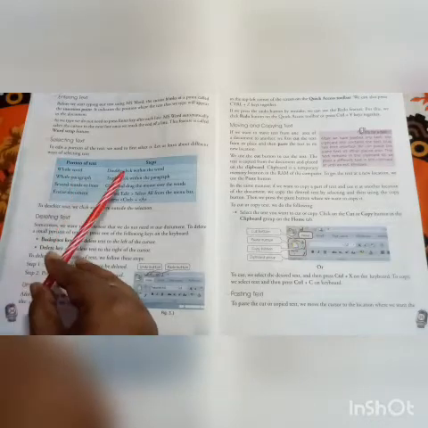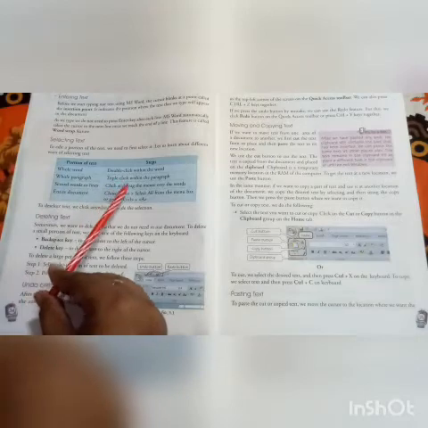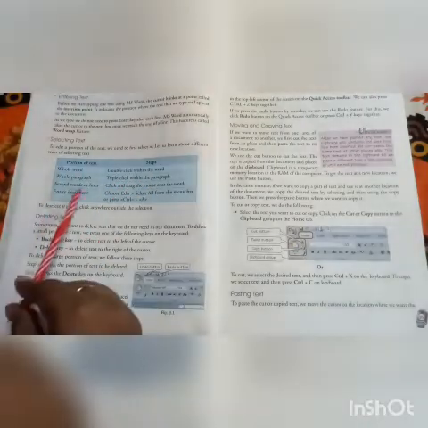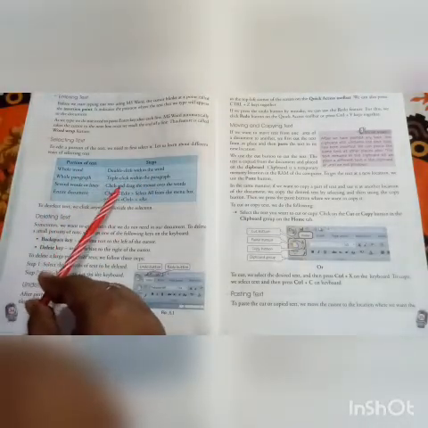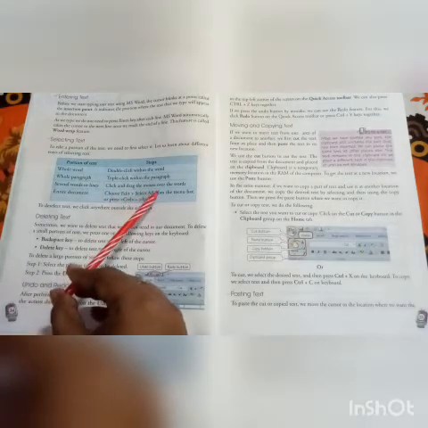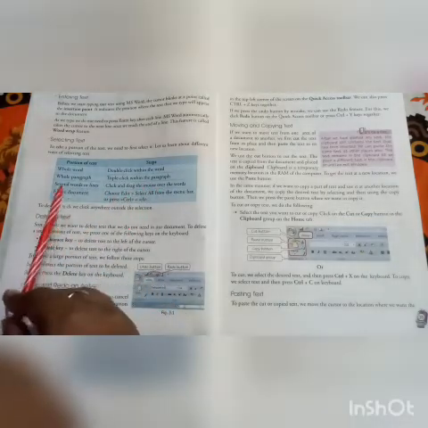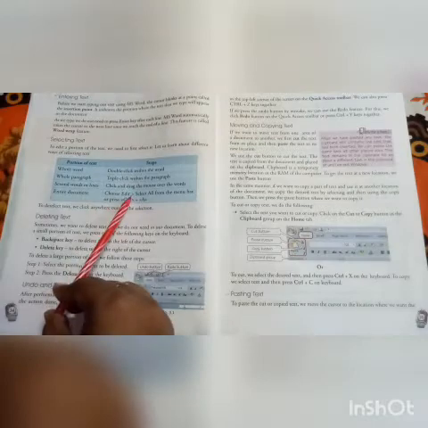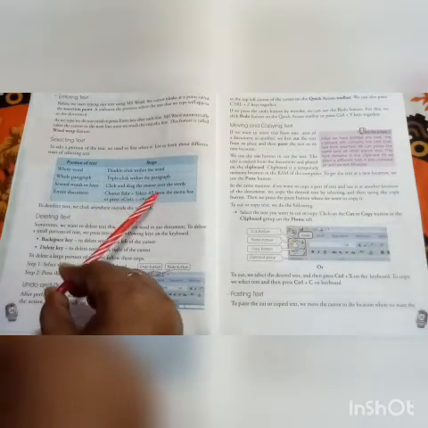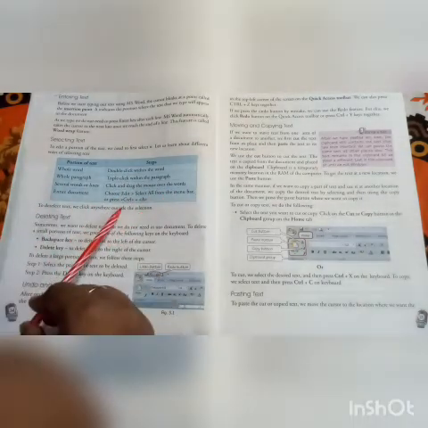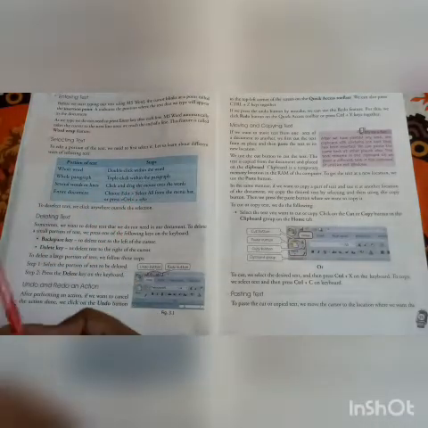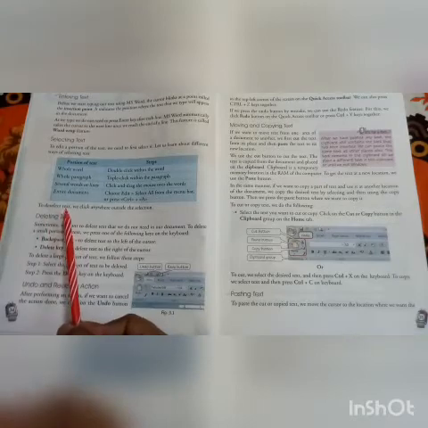Whole word: double click within the word. Whole paragraph: triple click within the paragraph. Several words or lines: click and drag the mouse over the words. Entire document: choose Edit, then Select All from the menu bar, or press Ctrl+A for select all. How to deselect text? To deselect text, we click anywhere outside the selection.